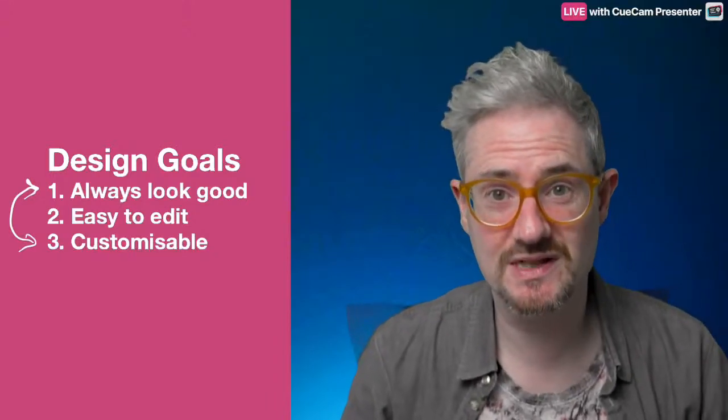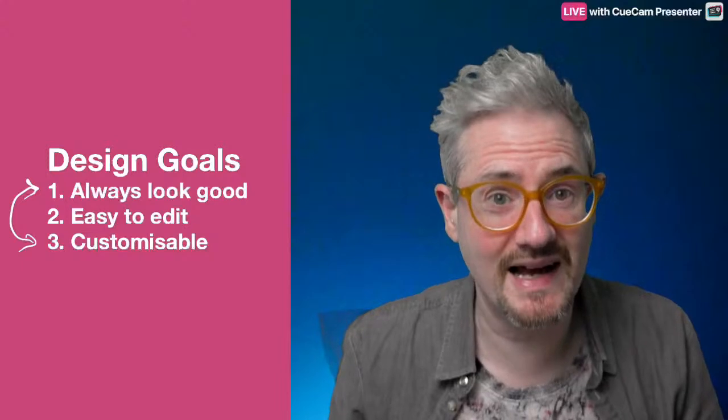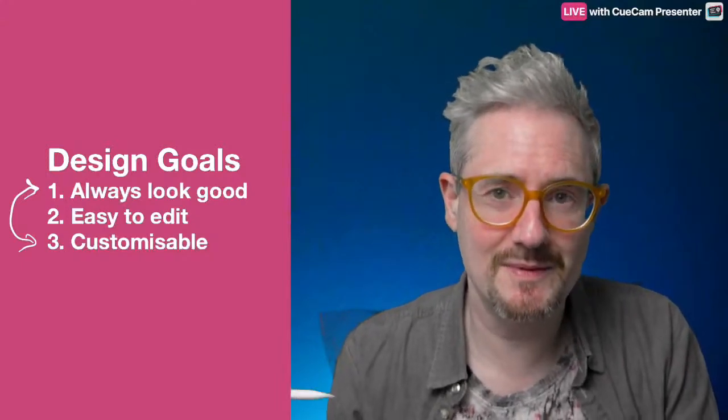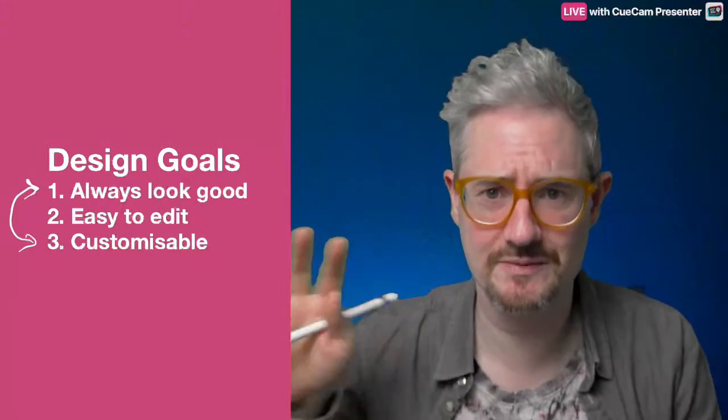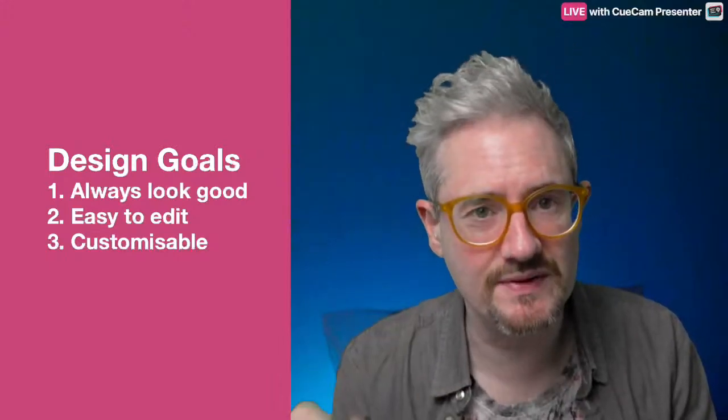Something like Keynote is very customizable, but it's also very easy to make it look bad. So you need to have a bit of a design sensibility to pull off a good Keynote layout, unless you keep it super simple. It's sort of like the more customizable it is, probably the harder it is to make it look good, and also the harder it is to edit. So I'm trying to find the right sweet spot for customization.